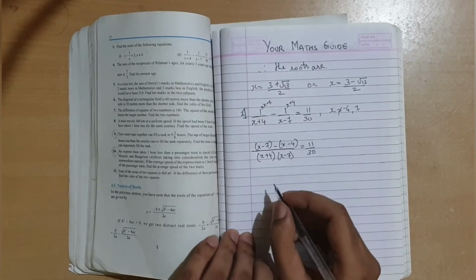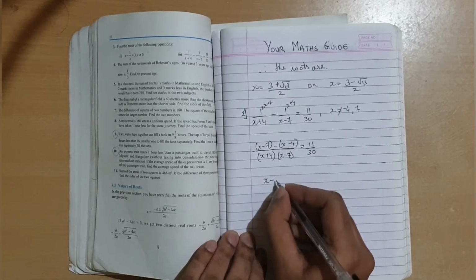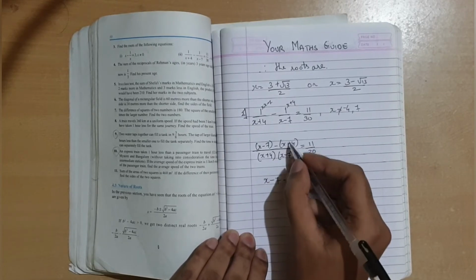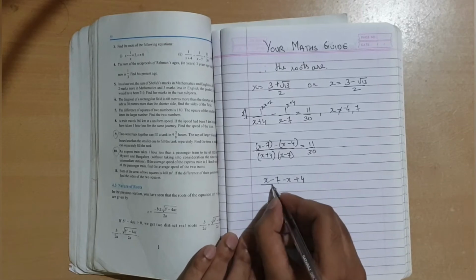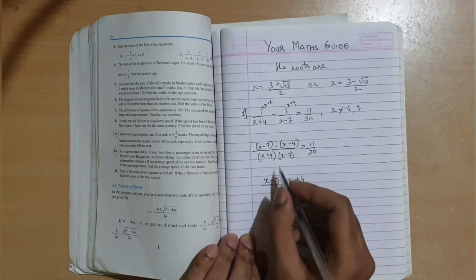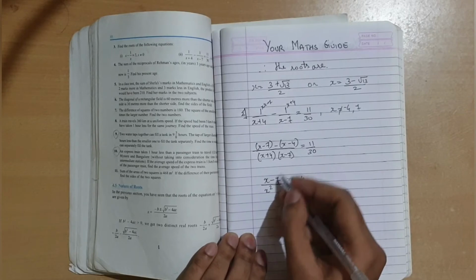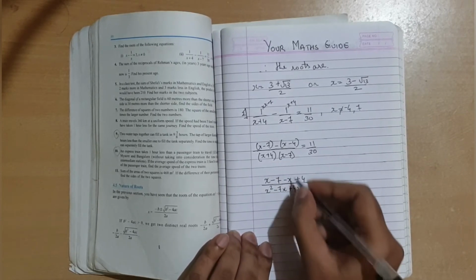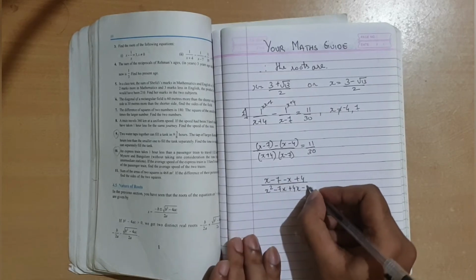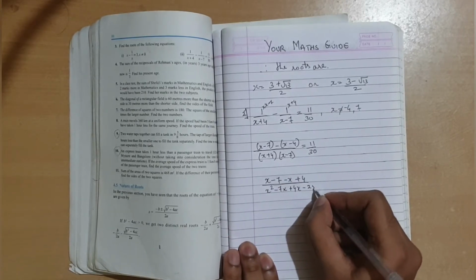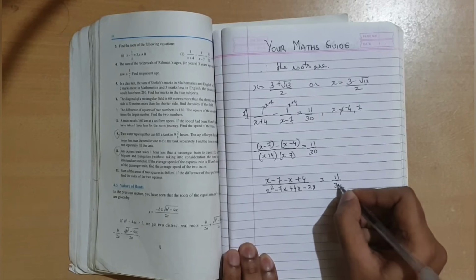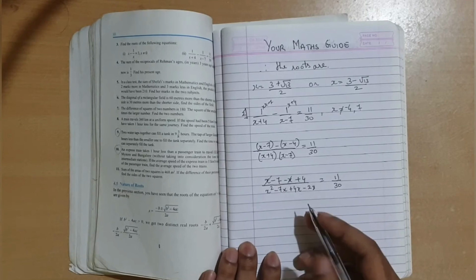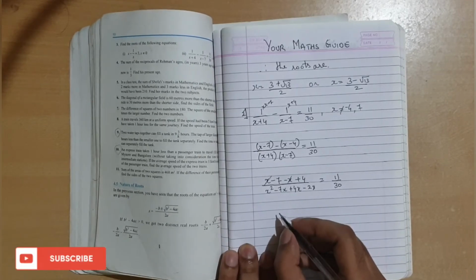Okay, so now open this bracket, x minus 7 minus x plus 4 minus x, minus into minus, this will be plus 4 upon x into x, x square, x into minus 7 is minus 7x, plus 4 into x is plus 4x, plus 4 into minus 7 is minus 28, is equal to 11 by 30. So plus x minus x gets cancelled, minus 7 plus 4 will be minus 3, right?